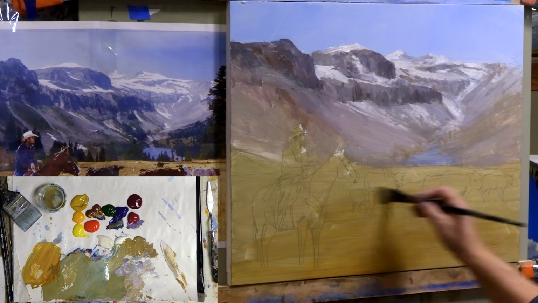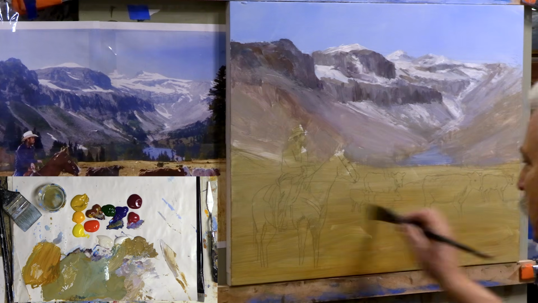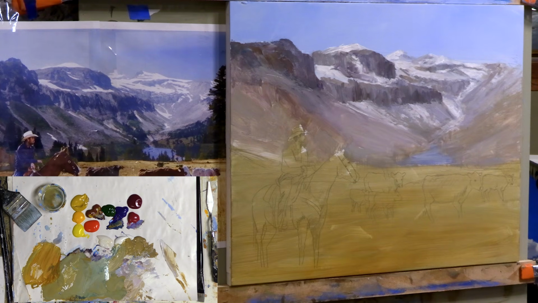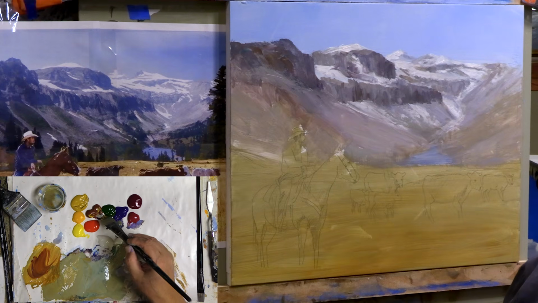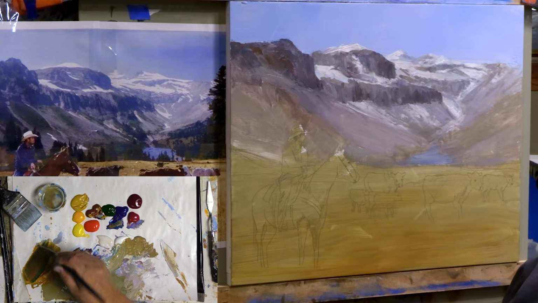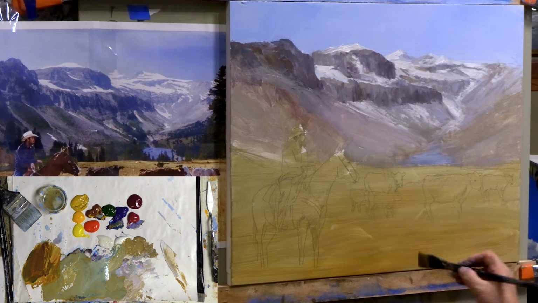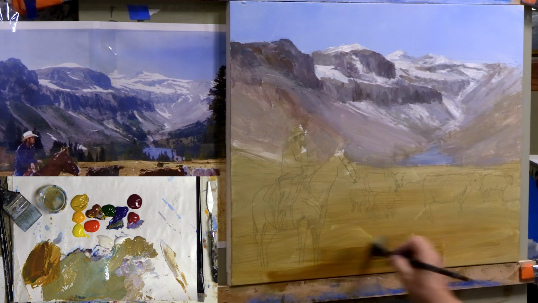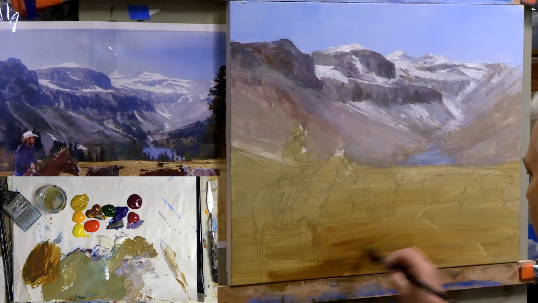And then let it start to go more atmospheric as it goes back. That's the rule, right? So this real warm yellow, some green into that. This will come way forward. Burnt siennas, yellows, greens. Let's get some of those colors right in here, so we create this warm, cool right in here.